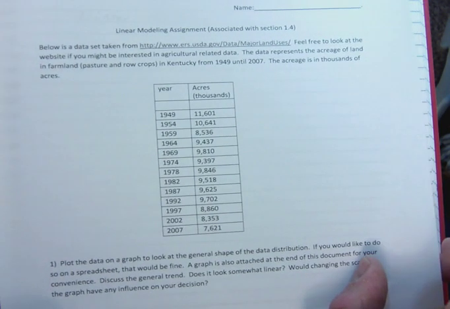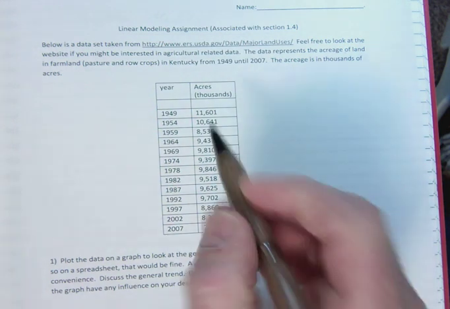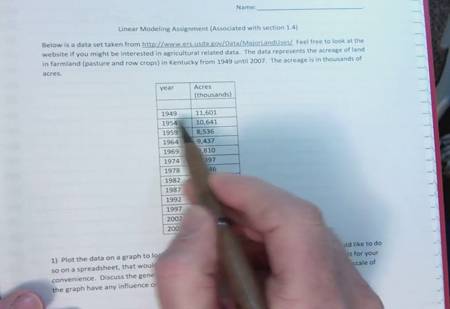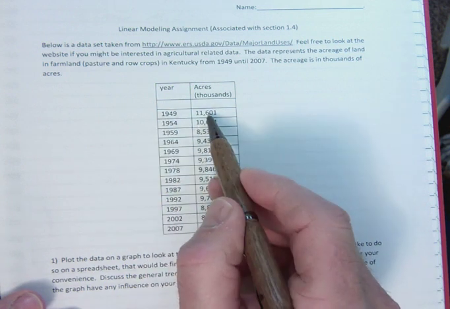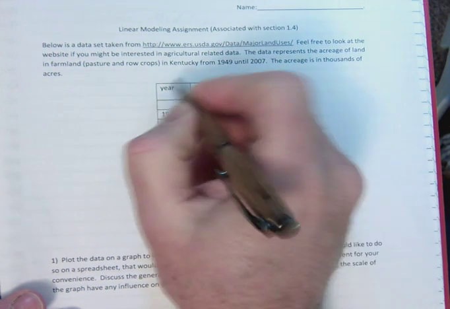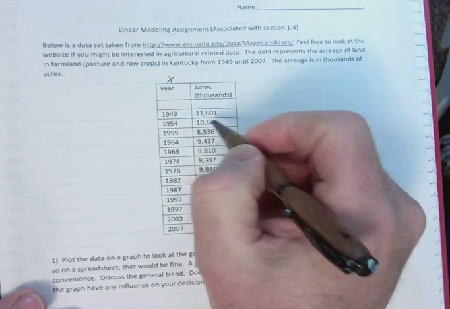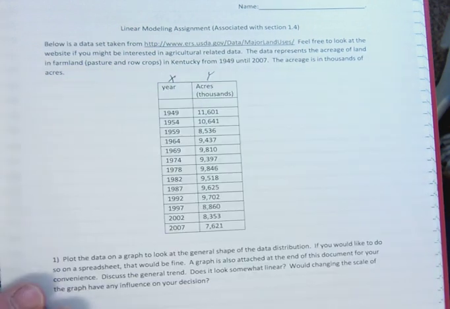So here's the data from the linear modeling assignment that I've used in the past and used through several courses. And you can see you've got a year and acres. And if you think about it, the input is going to be years, and the acres that are available are determined by the year. So that would make the years analogous to your x variable. That's your input. And the output, y, will be based on the acres that you get.